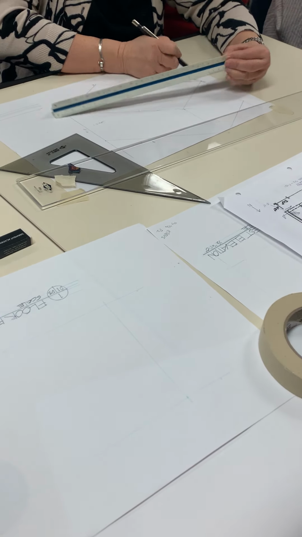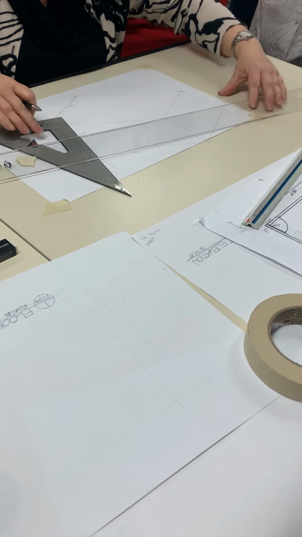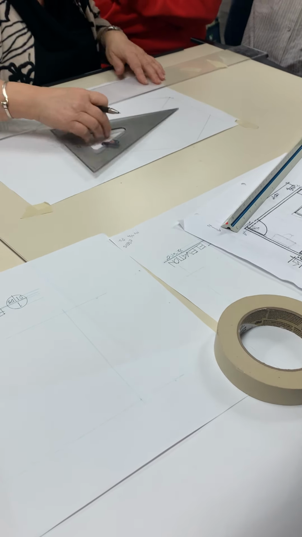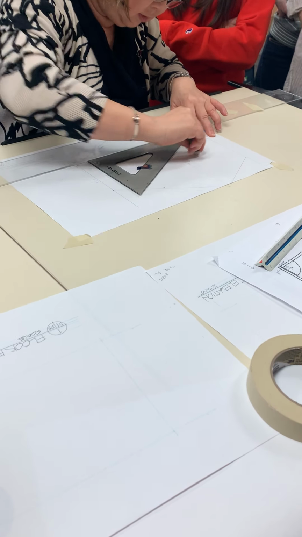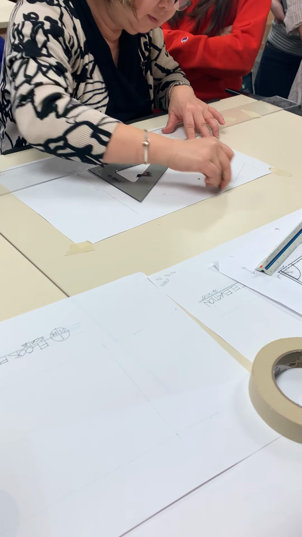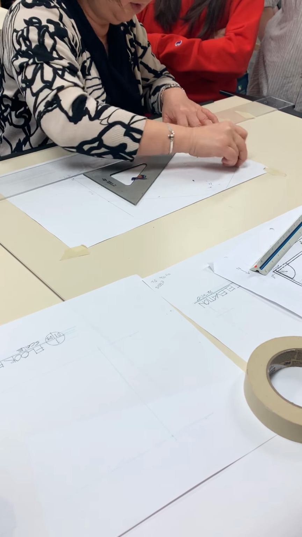Did we add it up? There you go. I need an erasing sheet. The brush. You have a brush? Your neighbor? Okay, can I borrow?